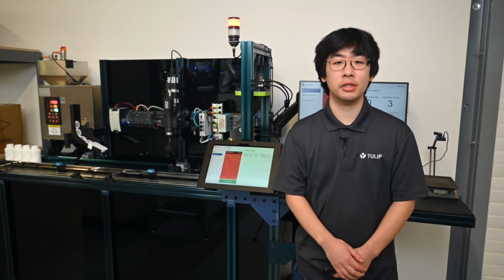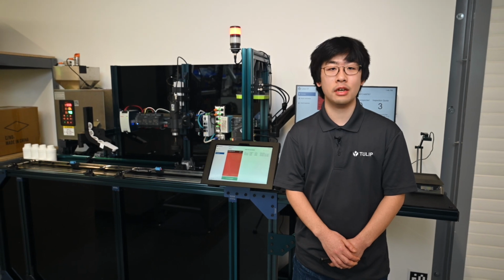The result is greater visibility, faster response times, and a more resilient manufacturing operation.